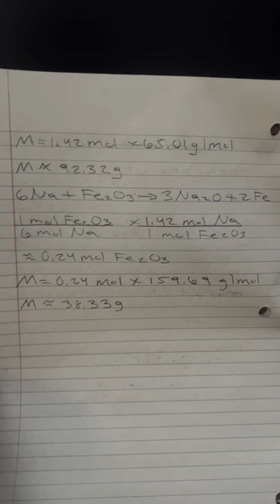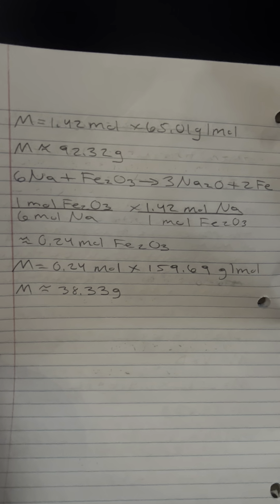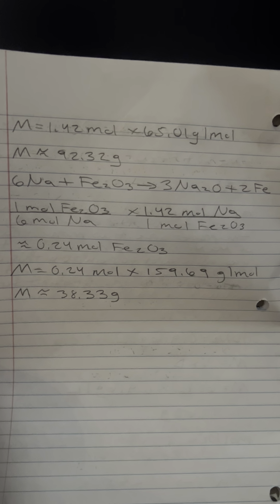So the mass, now to find the mass of this, you have 1.42 moles times 65.01 grams per mole. Mass is about 92.32 grams.